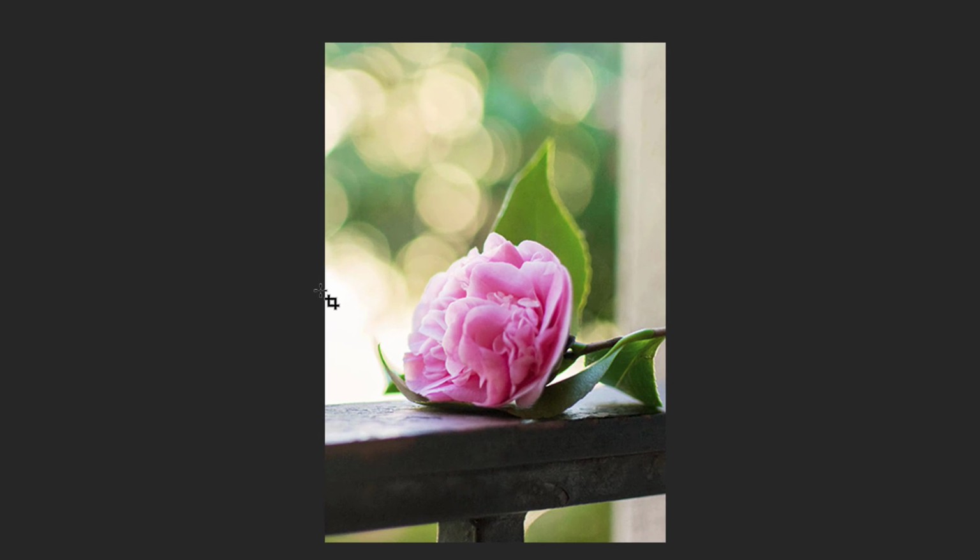Now I think we've got a stronger shot. You have the flower that's looking really nice. You've got this soft, sparkly background to it. I might bring this tone down a little bit, but overall this works pretty nicely to show off that flower. So I would take that.